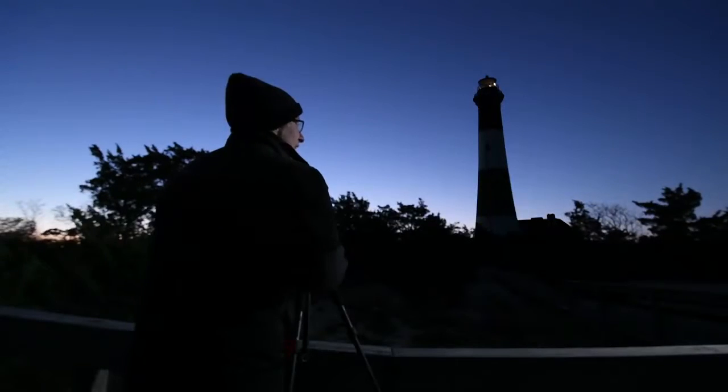So we've got a nice brisk morning to be out here for our lighthouse shoot. We always approach subject, light, composition.